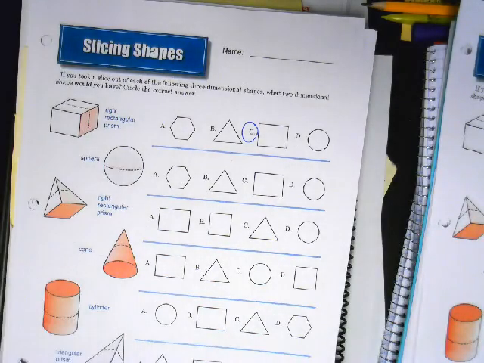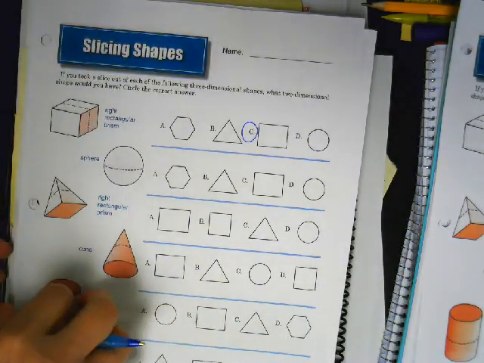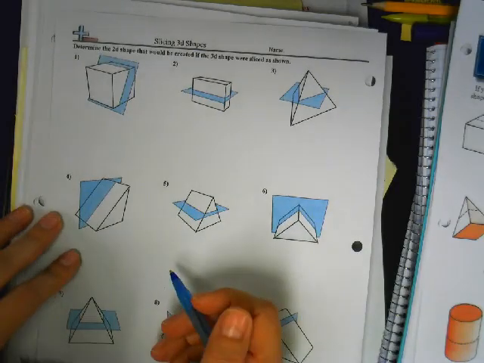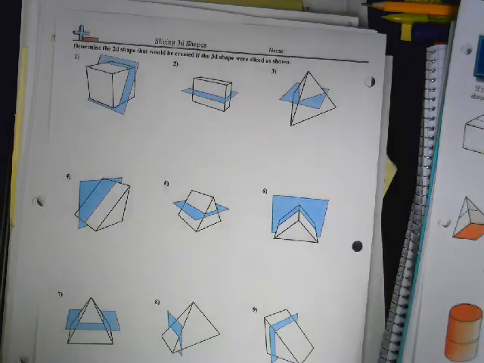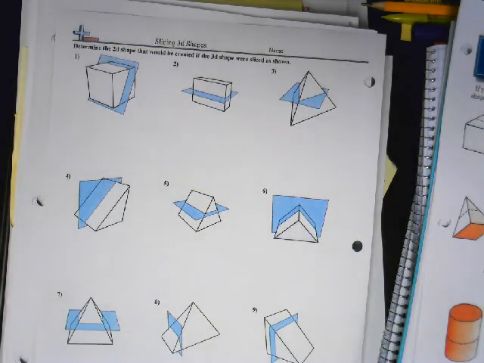And then the back side, you can either draw what shape will be shown, or you can tell me the shape, like write down the name, or you can sketch it out. So if you just want to sketch it out, which is what I will do, or you can write down the name. What shape is shown when you slice it?